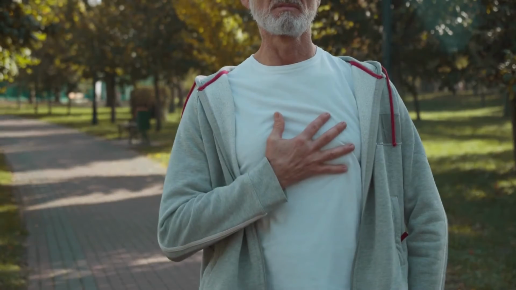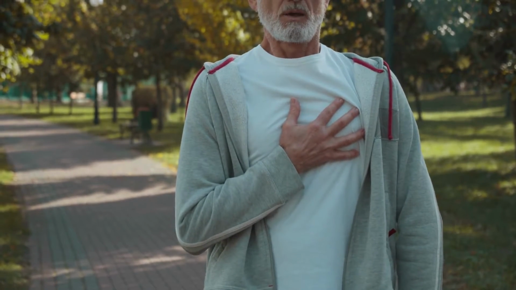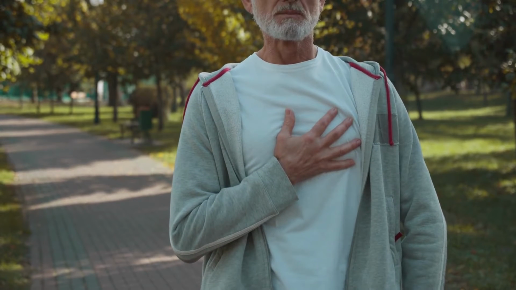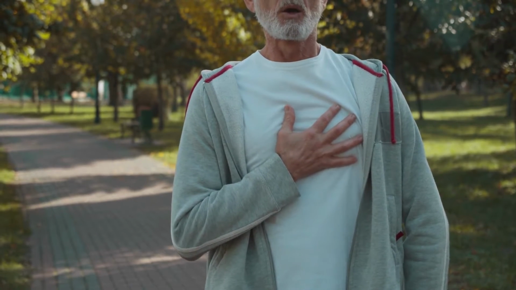An acute coronary event may manifest with angina, which is a feeling of chest pressure or tightness and burning, dizziness, nausea, weakness, shortness of breath, and neck pain.